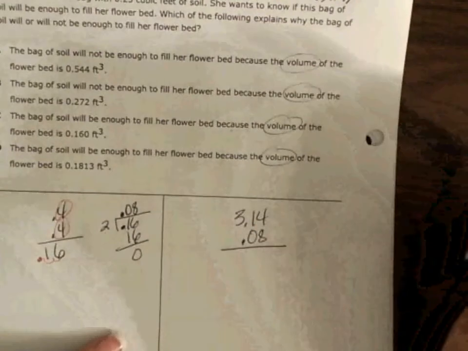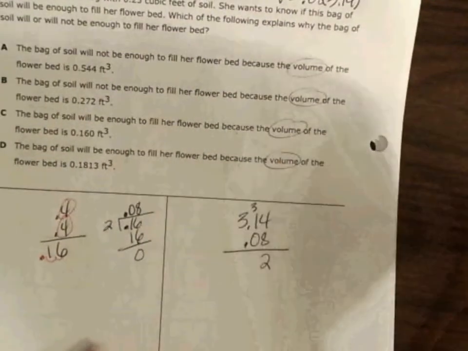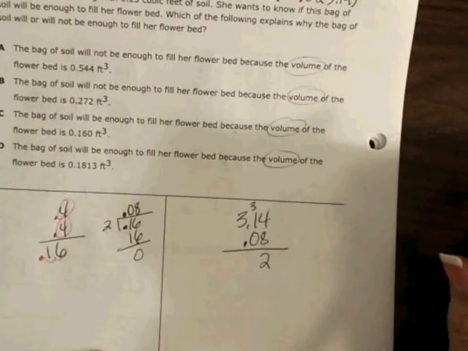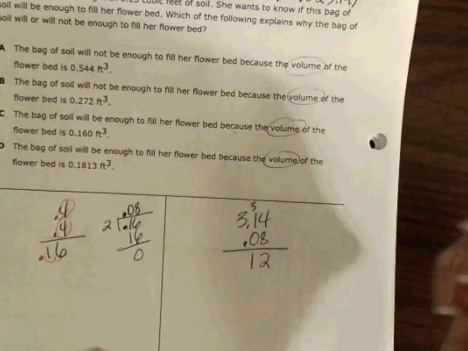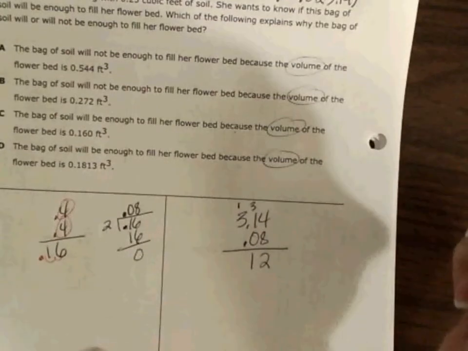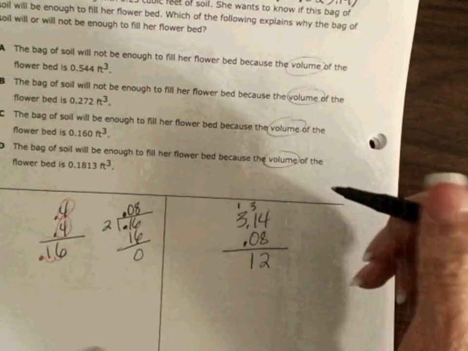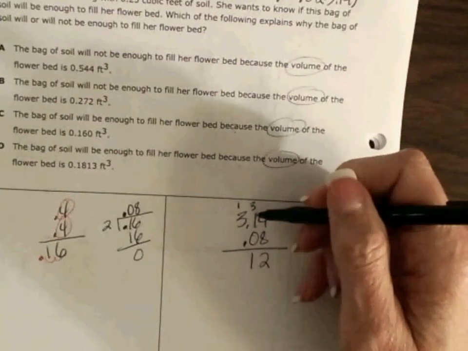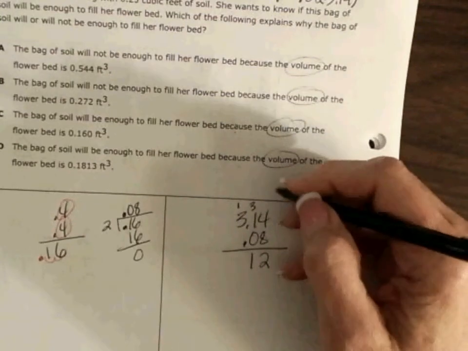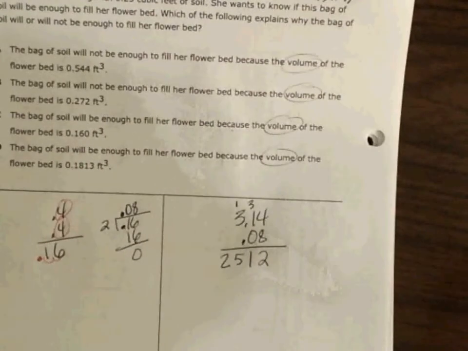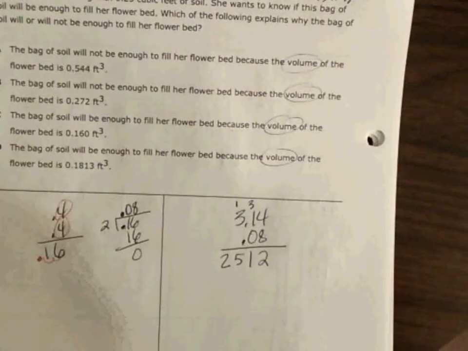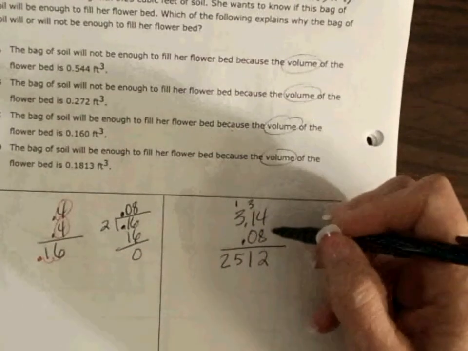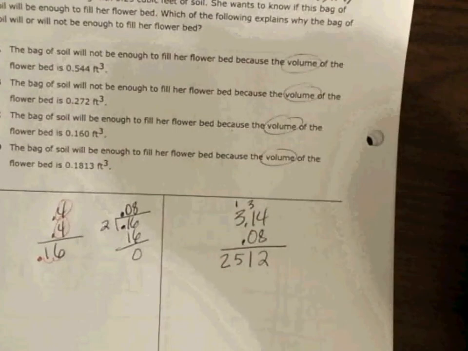Carry my 3. 8 times 3 is 24, plus 3 is 27. Oh, look what I did.